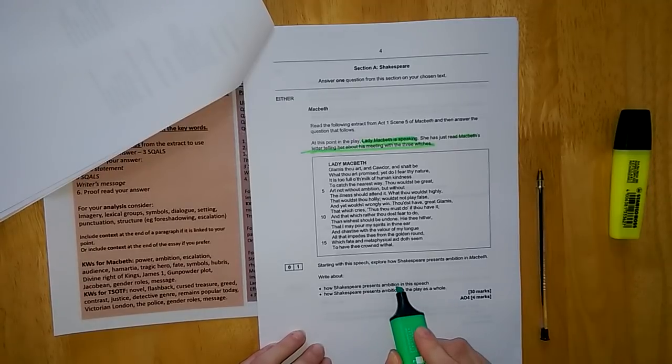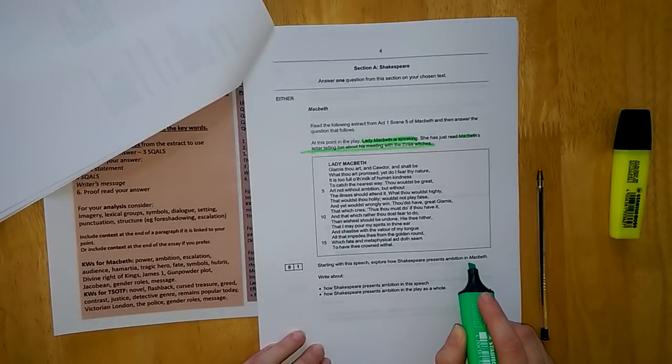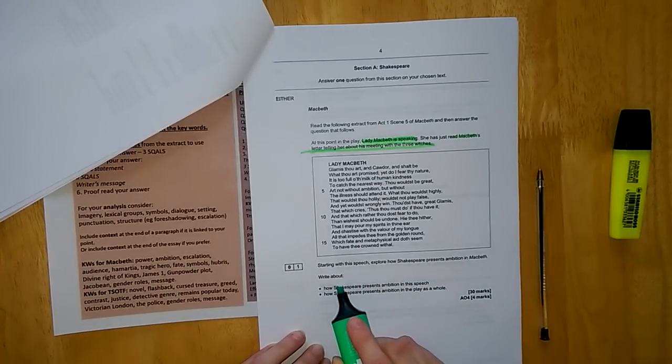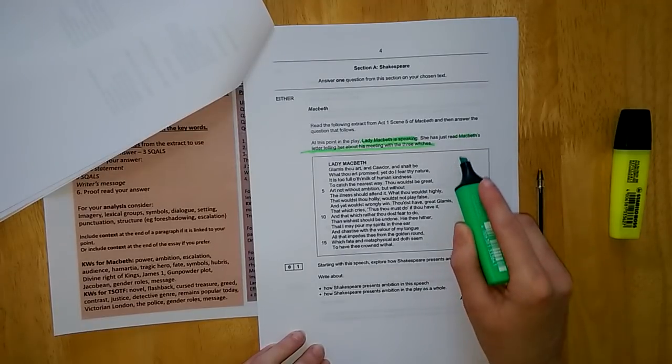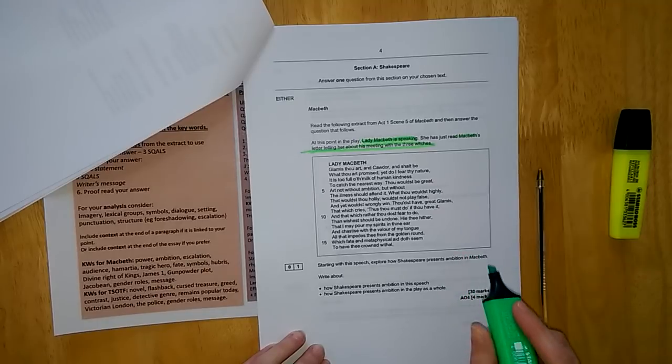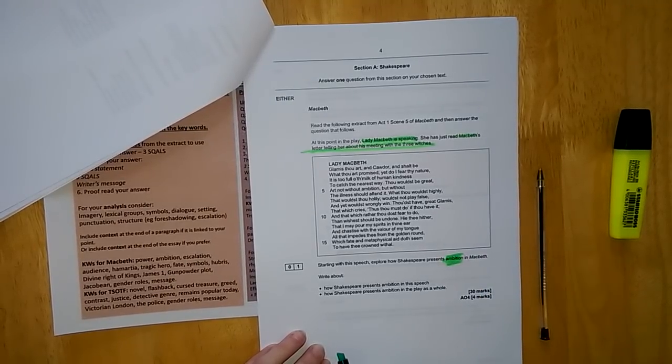The second step is to read the question. Starting with this speech, explore how Shakespeare presents ambition in Macbeth. Write about how Shakespeare presents ambition in the extract. Write about how Shakespeare presents ambition in the play as a whole. Now, even though it's just Lady Macbeth speaking in the extract, this question is about ambition in the whole of the play. I highlight my keyword.